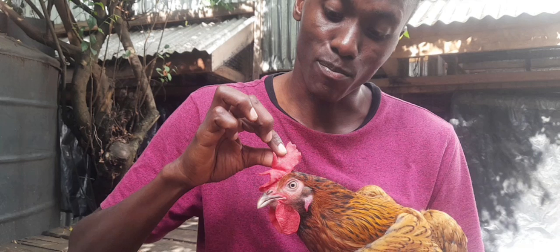So, a good layer normally has a bright red and a well-grown comb and wattle. The reason why this is critical is that most times it is the wattle and the comb that are indicative of a bird that is either sickly or is not well or is not a good layer.